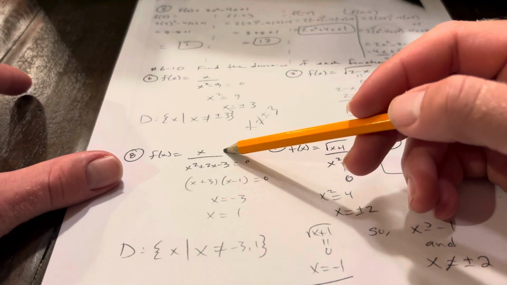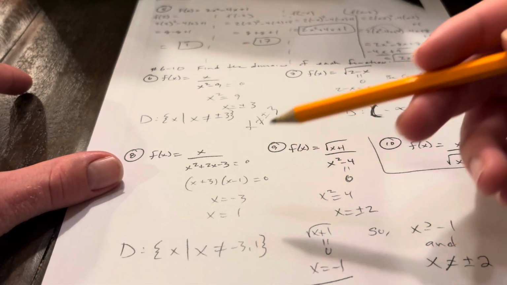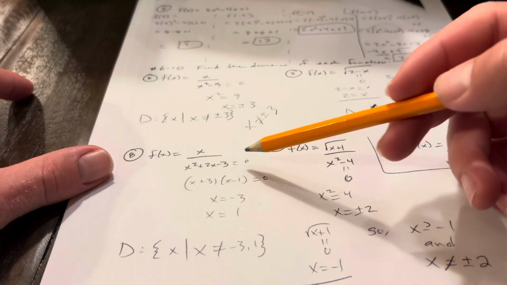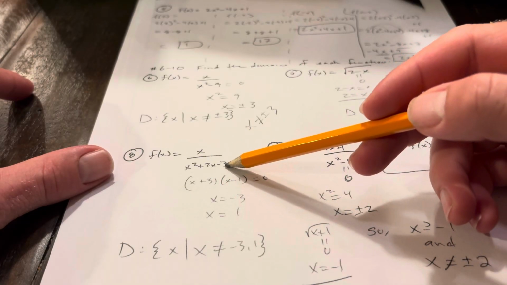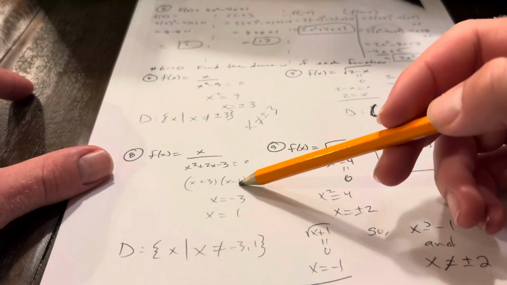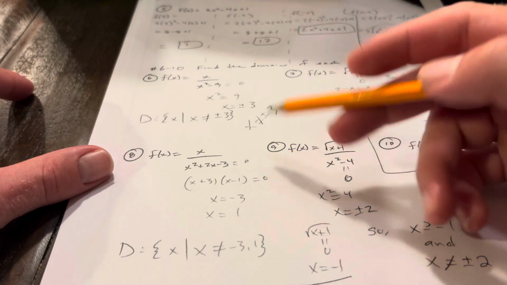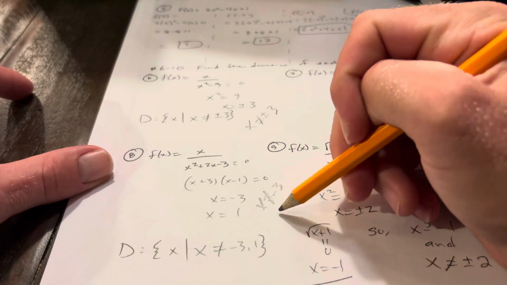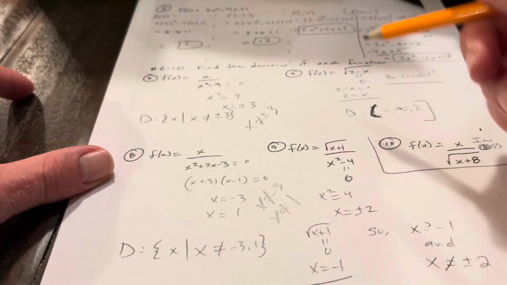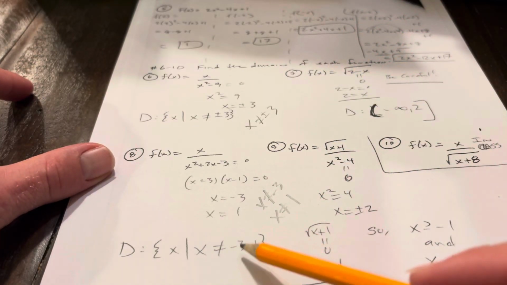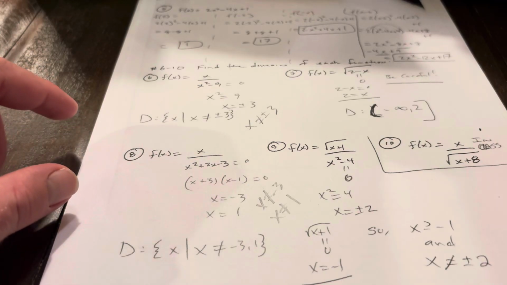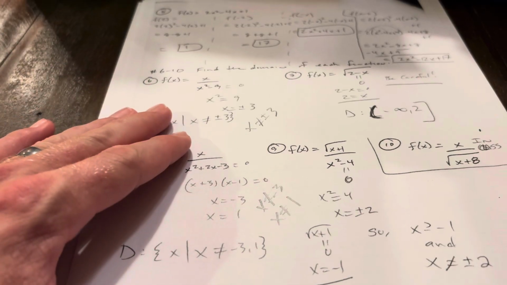Again, I don't care about the numerator. The numerator can be 0; that's the x-intercept. I simply set x squared plus 2x minus 3 equal to 0 and factor: (x plus 3)(x minus 1) equals 0. That tells me x can't be -3 because the denominator is 0, and x also can't be 1. And that's how I write it, in order. I can use set notation for that.